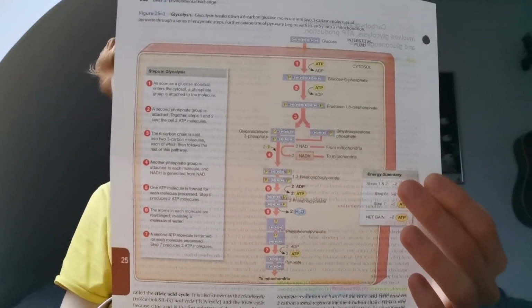And this picture, which you might be able to see, not really, but okay, that's glycolysis. It provides an overview of glycolysis.